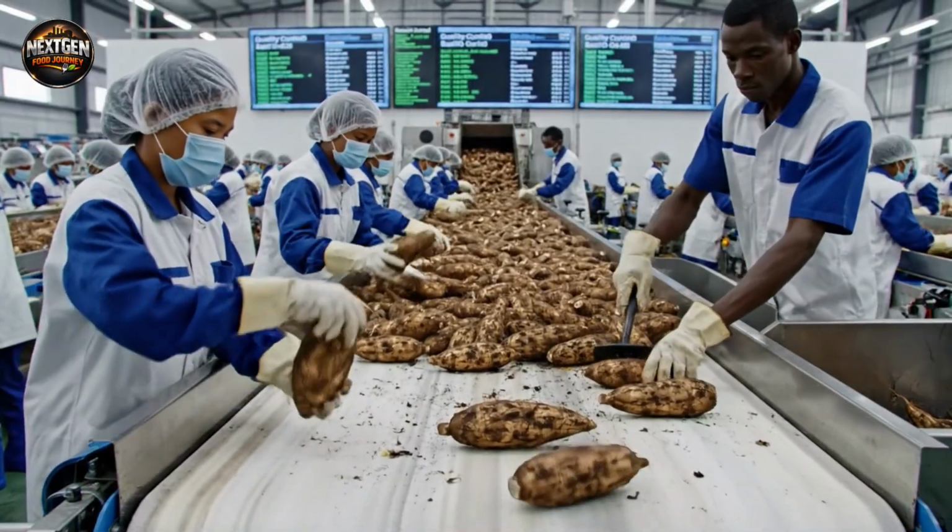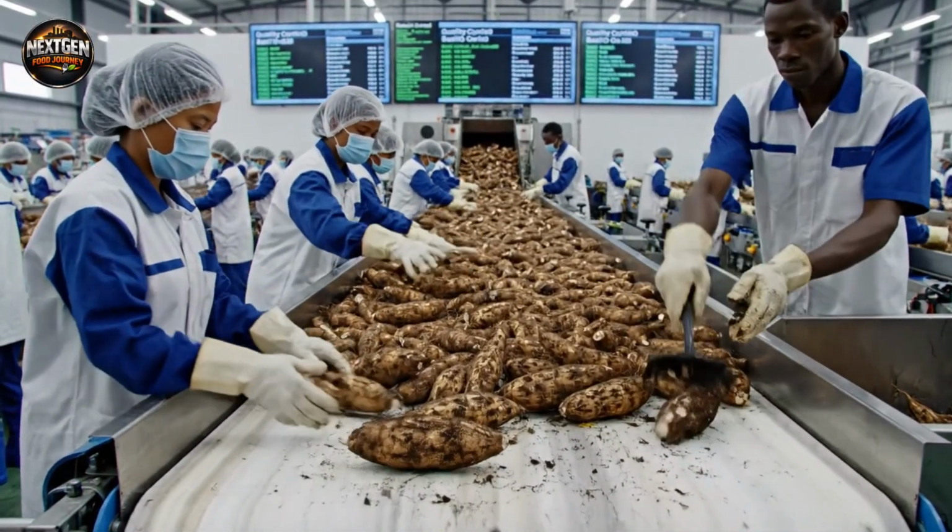Check the moisture levels on batch 4B. Too high, sending it back now.